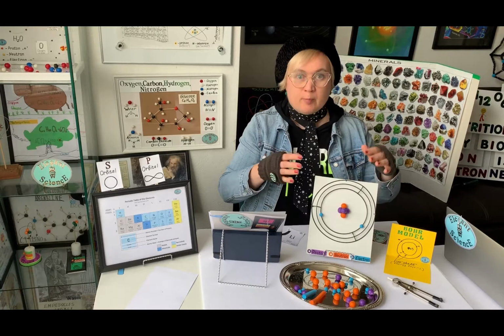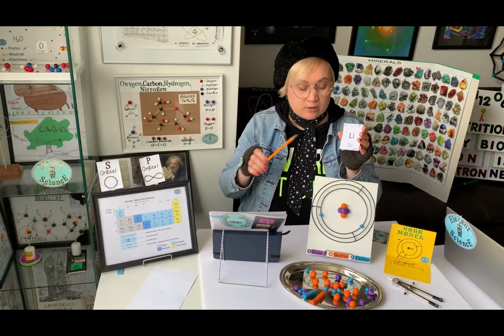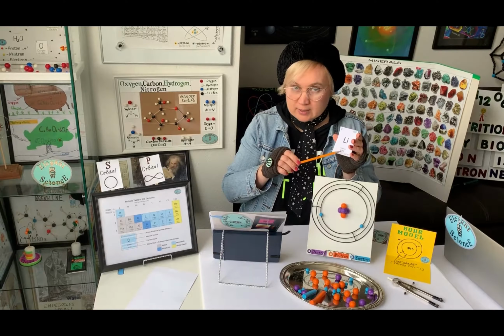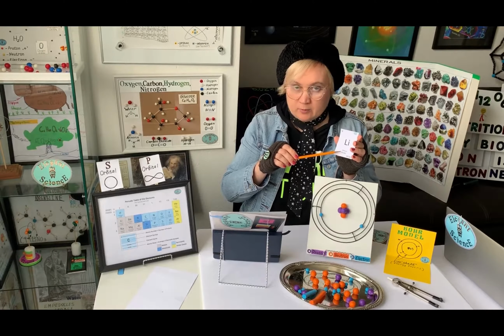Well, for figuring out the number of neutrons for lithium, we're going to use the same analogy which we were using for hydrogen and helium. So we're looking at the atomic mass and rounding up to the closest integer, which for lithium is 7.